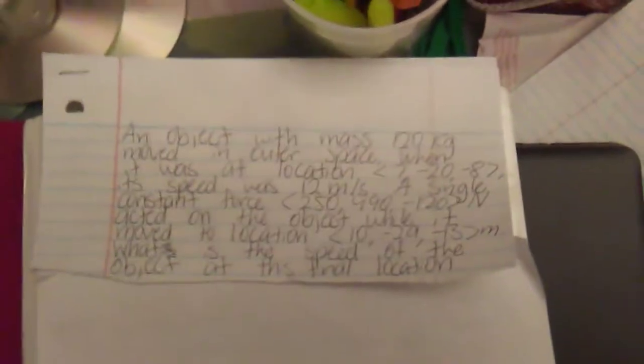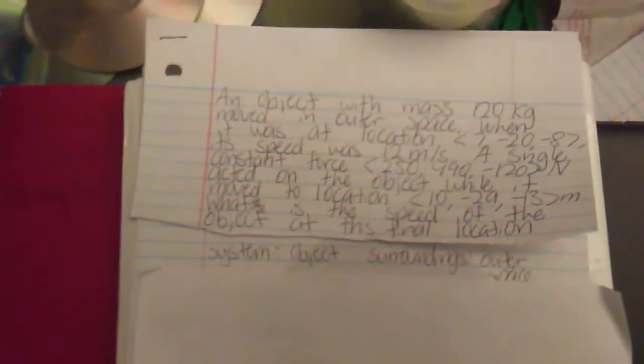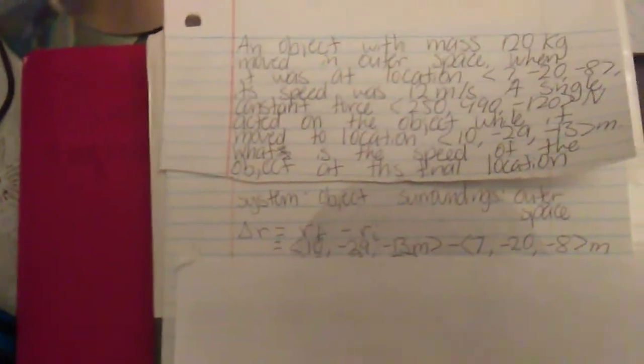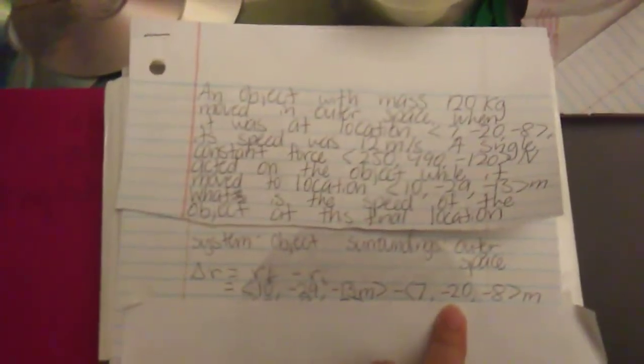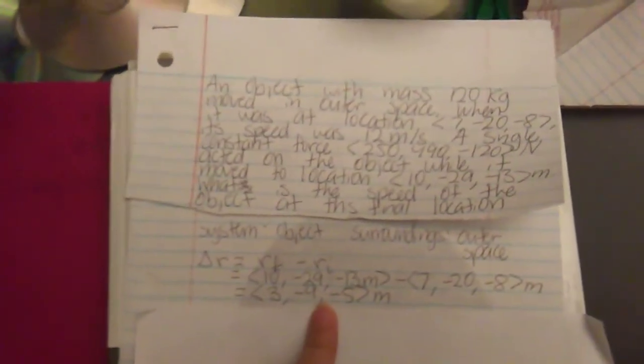To solve this equation, we need to first identify the system and the surroundings. The system is the object, the surrounding is outer space. Before we solve this problem, we need to find the displacement, which is the final location minus the initial location. And we get this as the change in displacement.